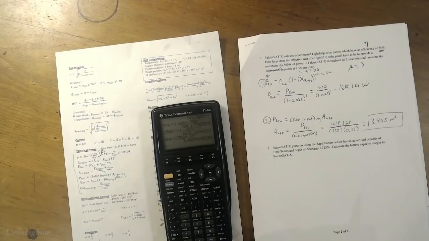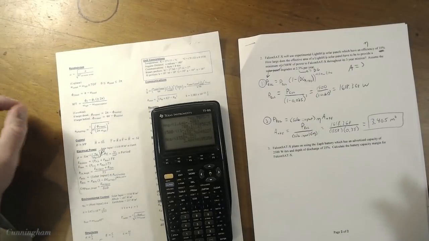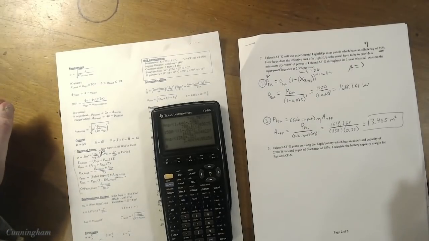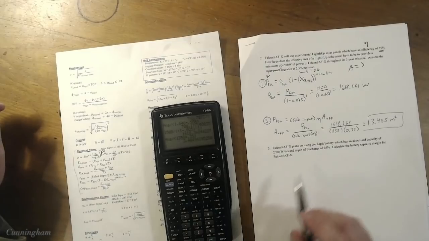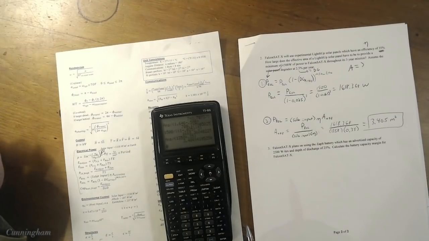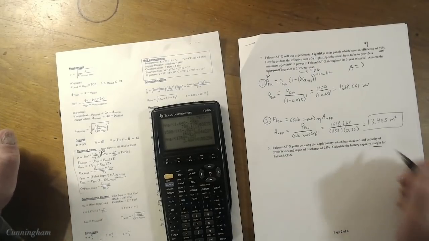which I feel sounds like a cheap brand of battery, but that's not real either. We just love to make up company names, but FalconSat plans on using the Zapit battery, which has an advertised capacity of 2,500 watt hours and a depth of discharge of 25%. Calculate the battery capacity margin for FalconSat 10.